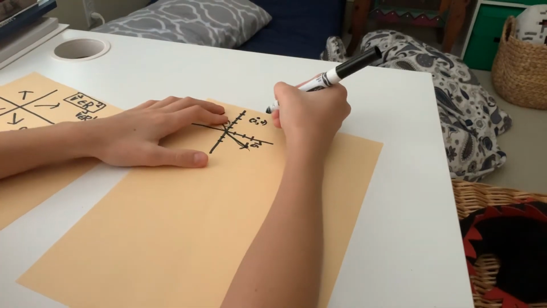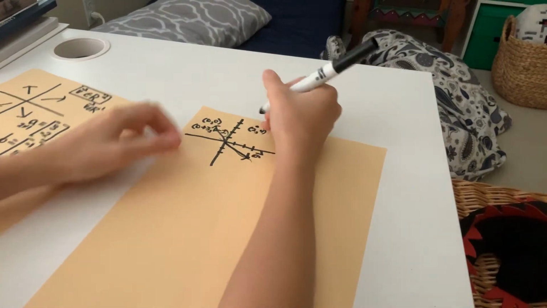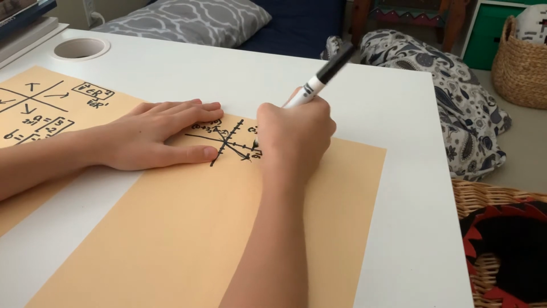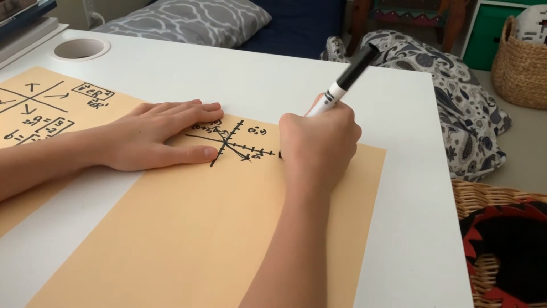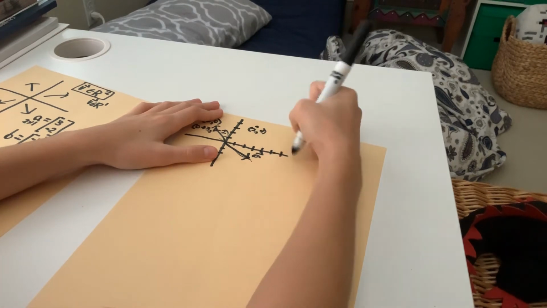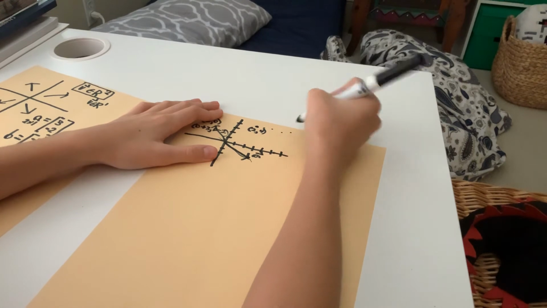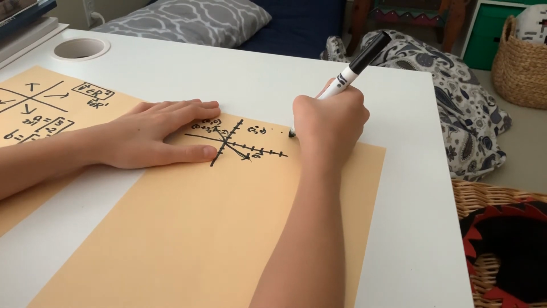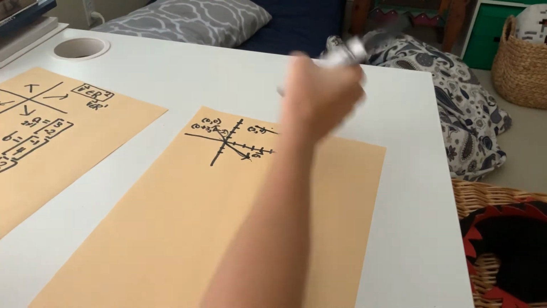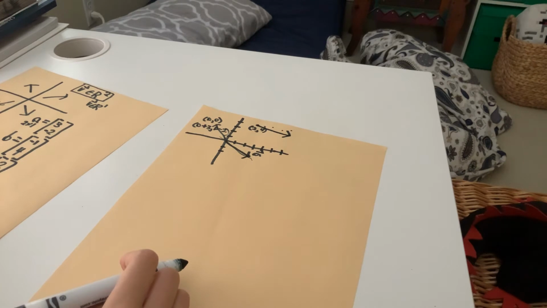Okay, and that would be 4 to the right, right? Because 2 plus 4, so 4 to the right, so that we go to 6. That's 1, 2, 3, 4, 5, 6. So it's just 4 to the right, and then down 1. And that is vector B. Oh wait, my bad.